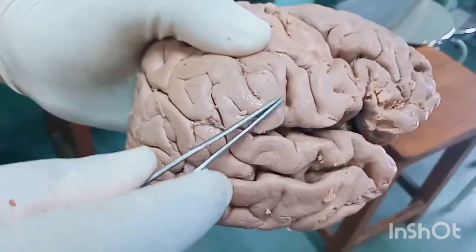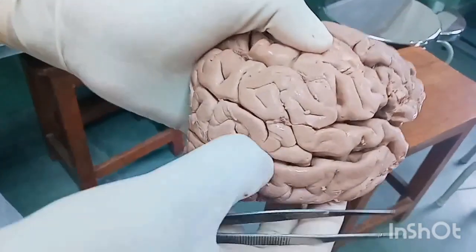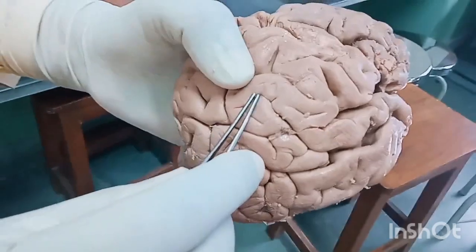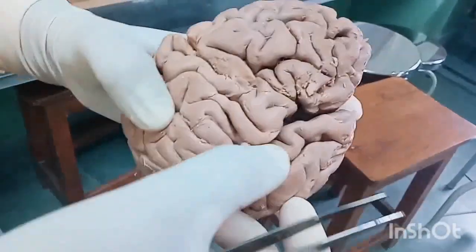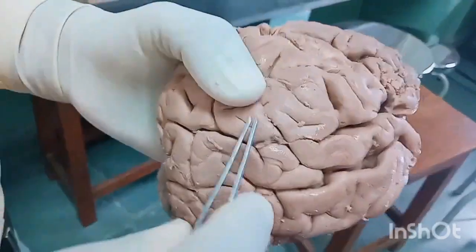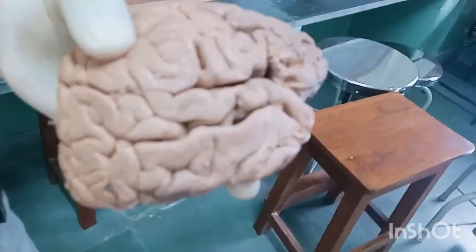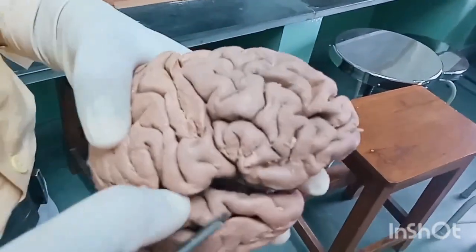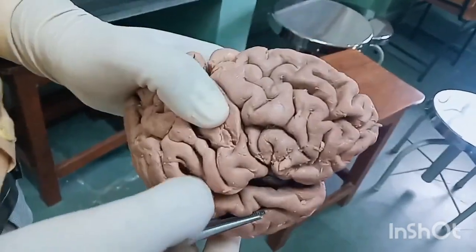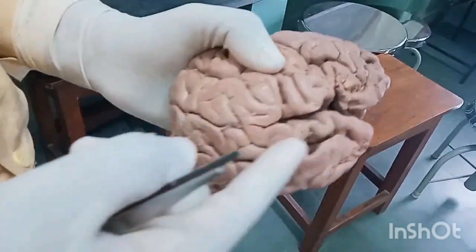The upturned end of the superior temporal sulcus divides the inferior parietal lobule into the supramarginal gyrus and this one, the angular gyrus. So the inferior parietal lobule is divided into 2 areas: supramarginal gyrus, bounded by the posterior end of the lateral sulcus, and angular gyrus, bounded by the superior temporal sulcus.